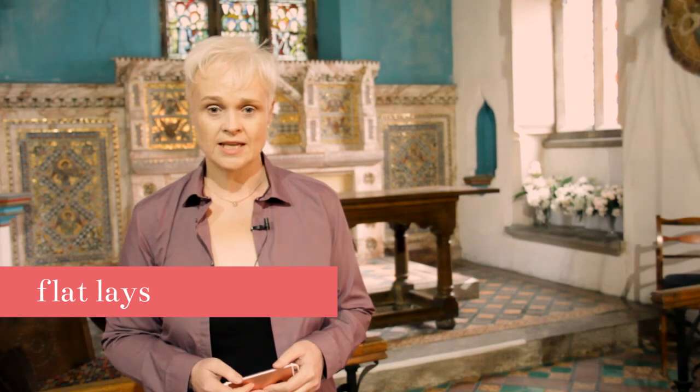Another photographic technique, which you often find in magazines and which tailors itself well to promoting your church, is called the flat lay. This is where the subject of the photograph is laid out on a table or even the floor, and the photograph is taken directly from above. You may often have seen this used to show the ingredients for a recipe.